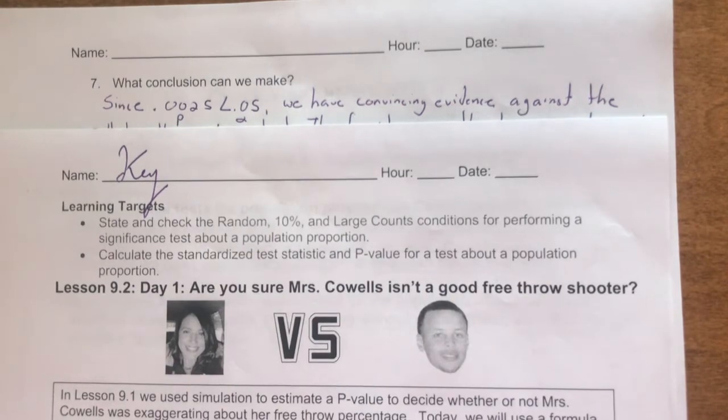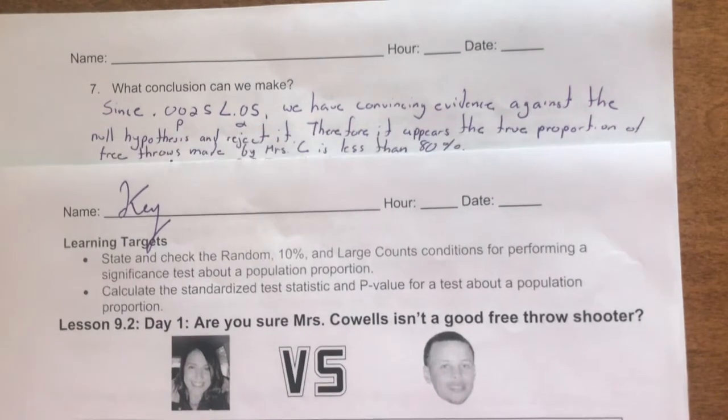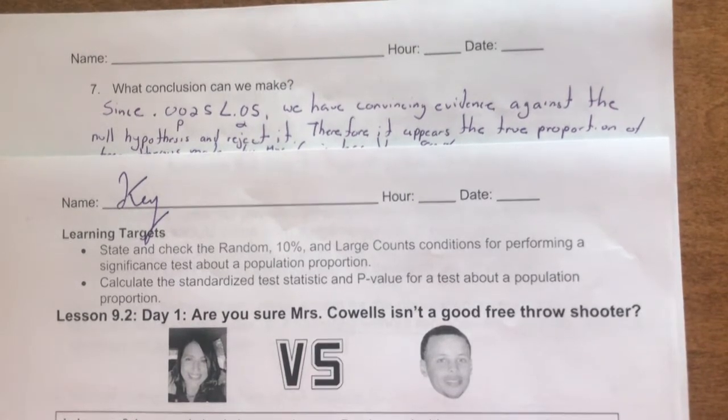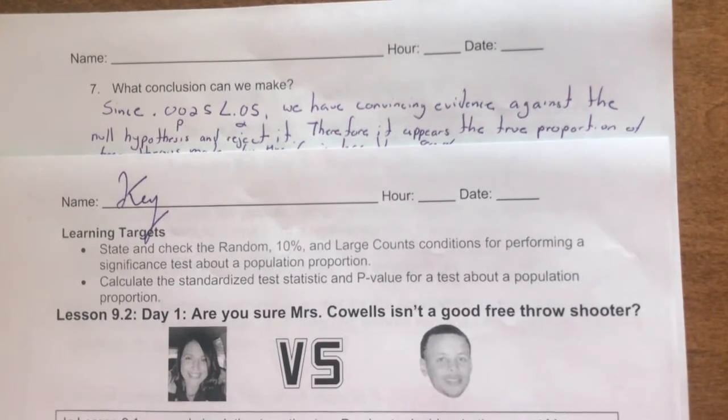So since our p-value is less than 0.05, we have convincing evidence against the null hypothesis, and we can reject it. So basically, we were trying to find the probability of an 80% shooter making 32 out of 50 free throws or less if it's true that they are an 80% shooter.